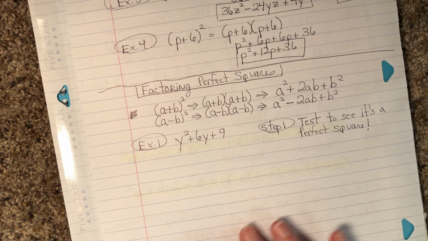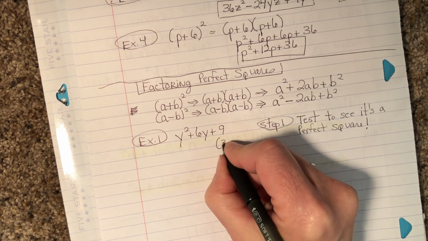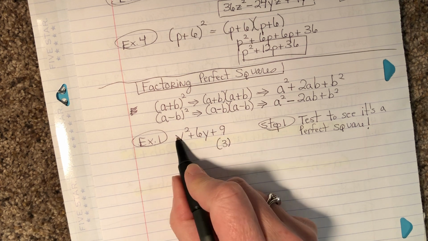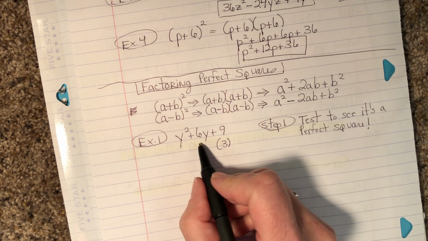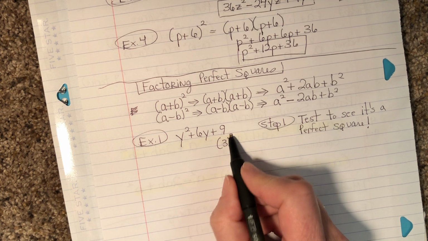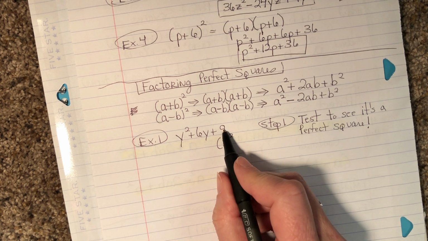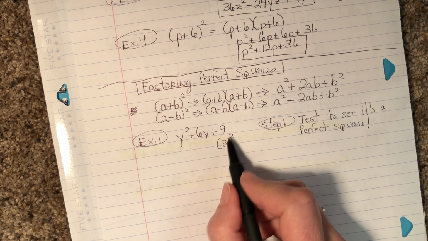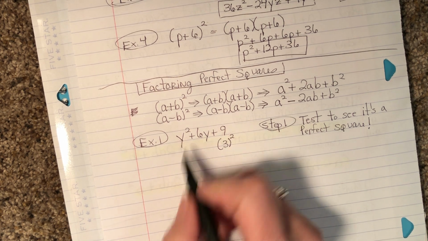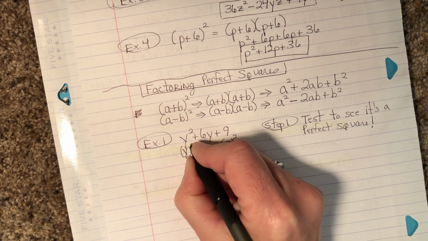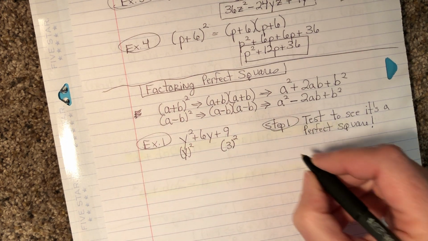Now, here's how you do it. Check the 2 ends first. The ends have to be perfect squares. So if you can write them like this, right? In other words, if you can take the square root of 9, if it has a square root, then write it in a parenthesis like that. Does y squared have a square root? Yes. So write it in a parenthesis like that.